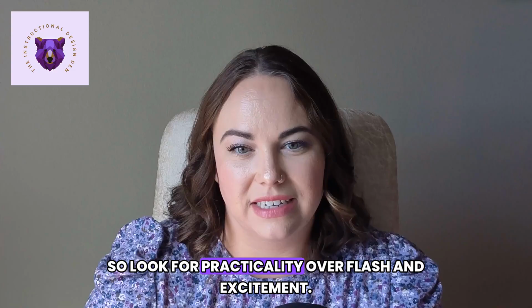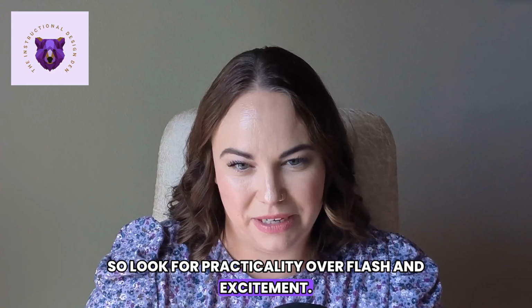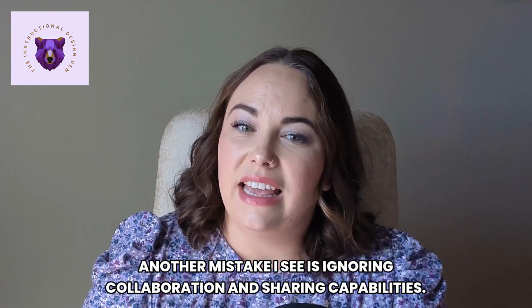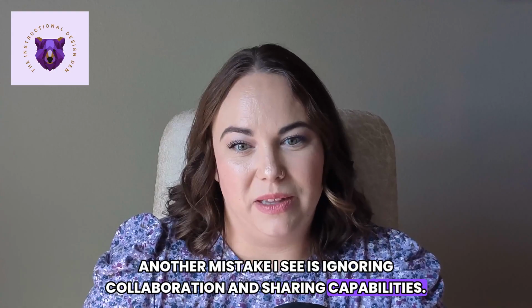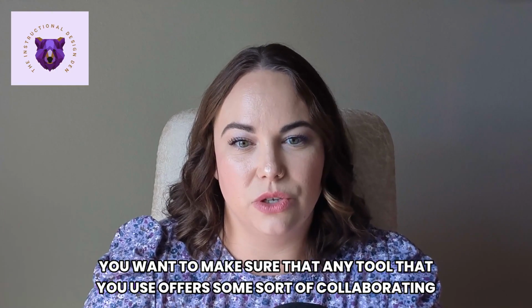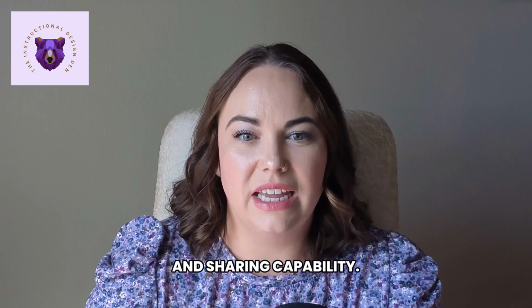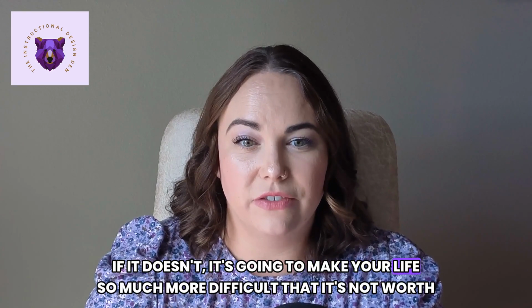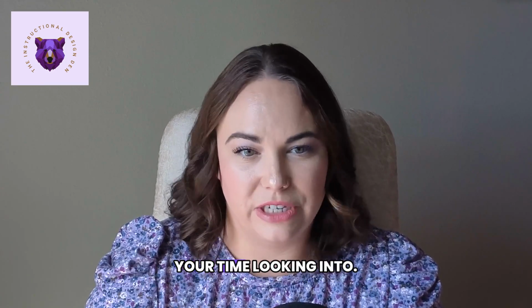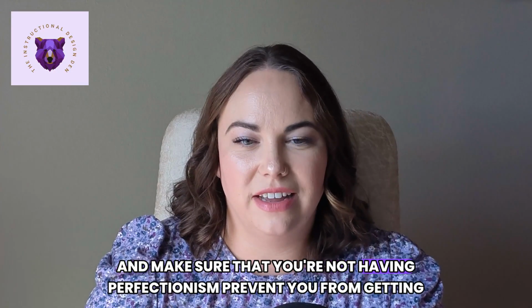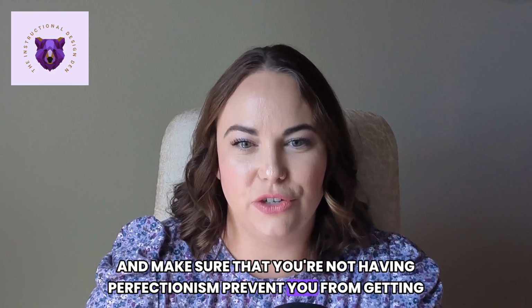So look for practicality over flash and excitement. Another mistake I see is ignoring collaboration and sharing capabilities. You want to make sure that any tool that you use offers some sort of collaborating and sharing capability. If it doesn't, it's going to make your life so much more difficult that it's not worth your time looking into. And make sure that you're not having perfectionism prevent you from getting started.